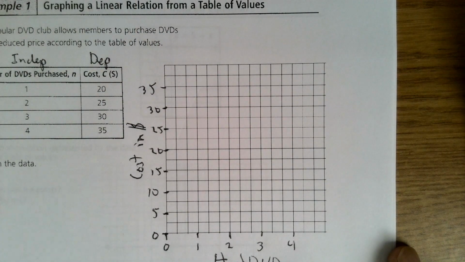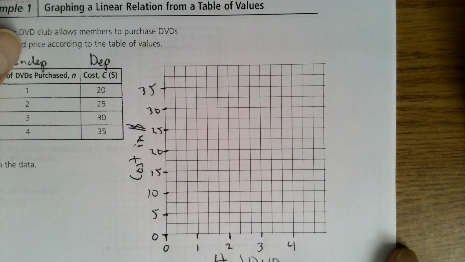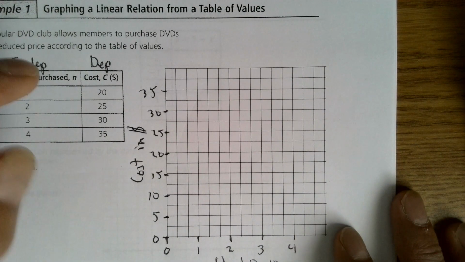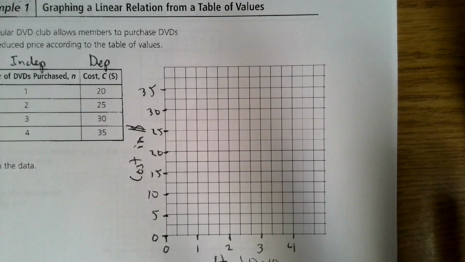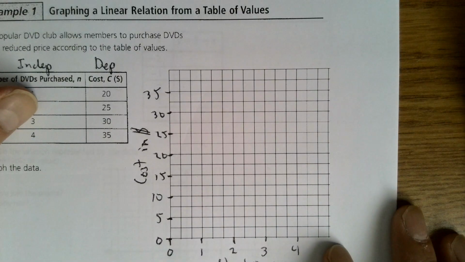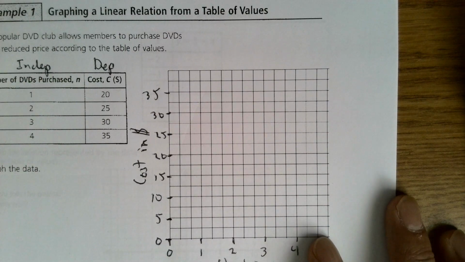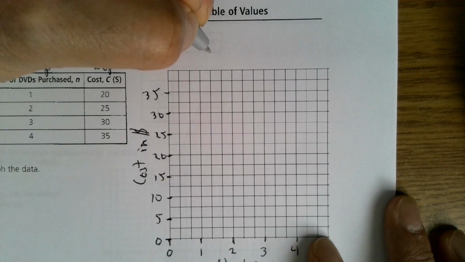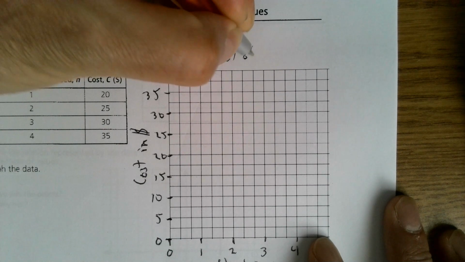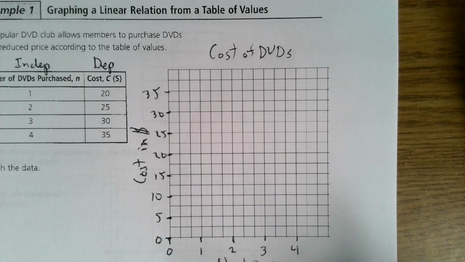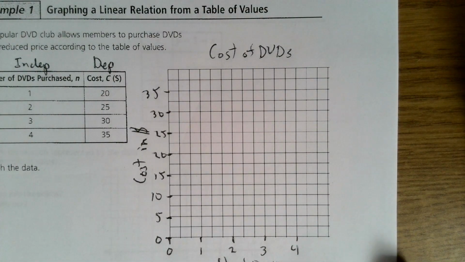Okay, perfect. The other thing we want to do with this graph is give it a title. I recommend doing the actual points on the graph last, because once you put the points on, you feel like you're done. So let's put the title on before the points. In this case, the graph is about the cost of DVDs at this club, so I'm just going to write cost of DVDs. So now when people look at this, they're going to know what the graph is about.